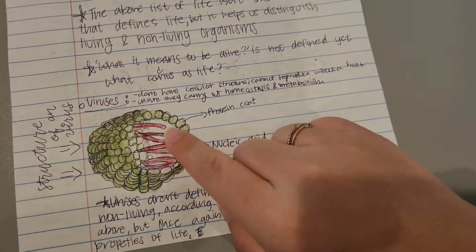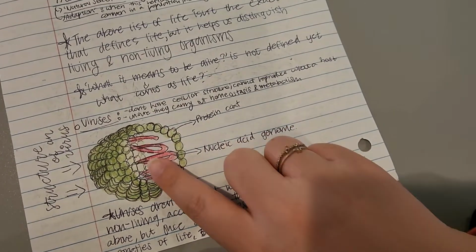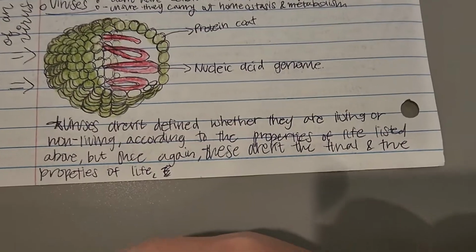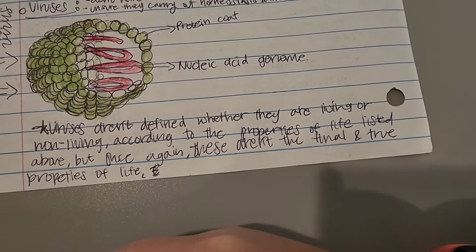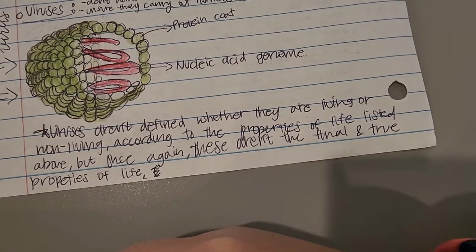So this is the structure of a virus. Here the green part is the protein coat, and this red is the nucleic acid genome. Remember, viruses aren't defined as living or non-living according to the properties of life listed above. But once again, these aren't the final properties of life.